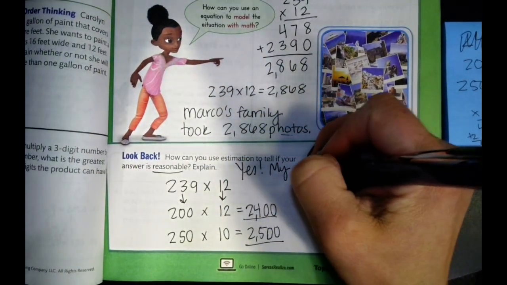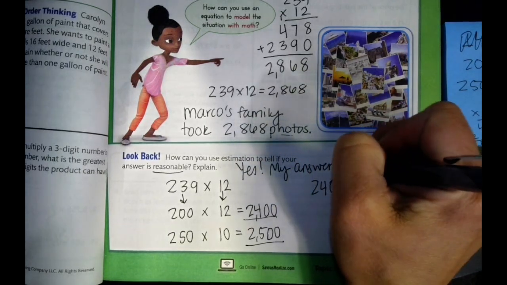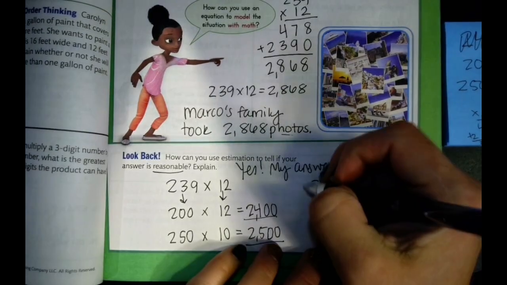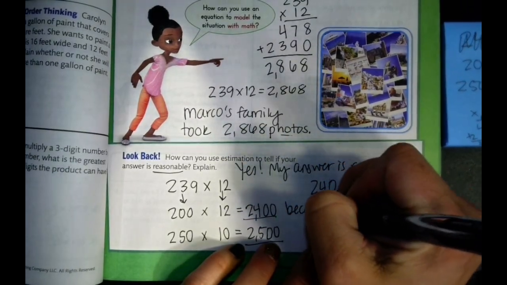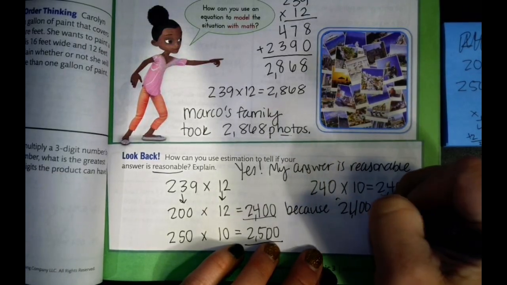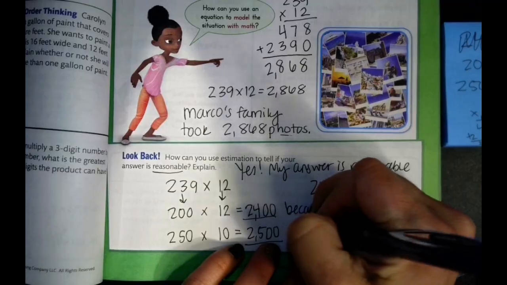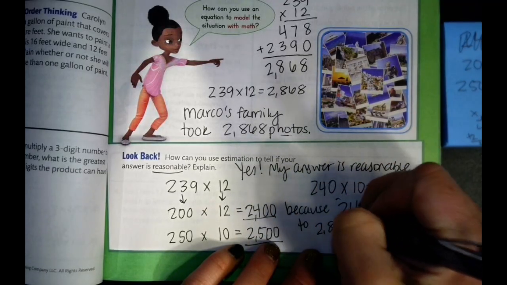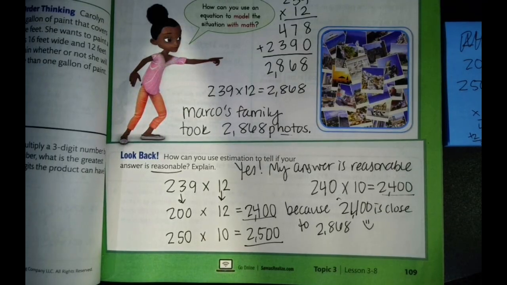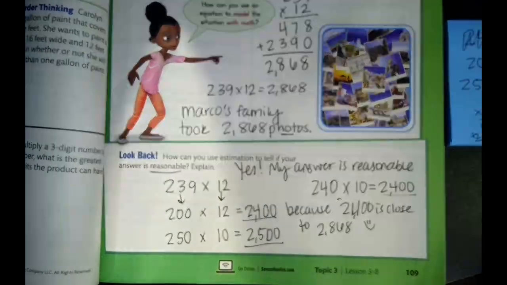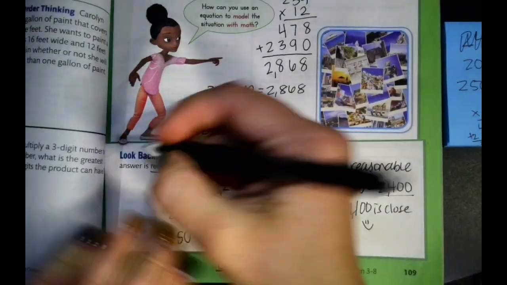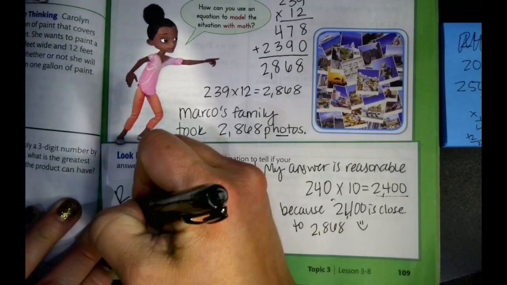My answer is reasonable, because 2,400 is close to 2,868. I feel like I'm missing something, but here is estimation using rounding or compatible numbers.